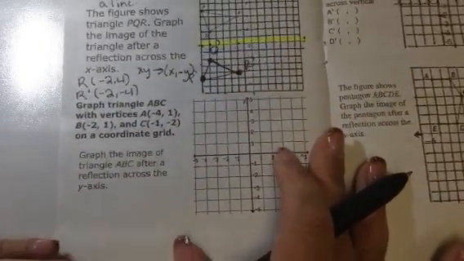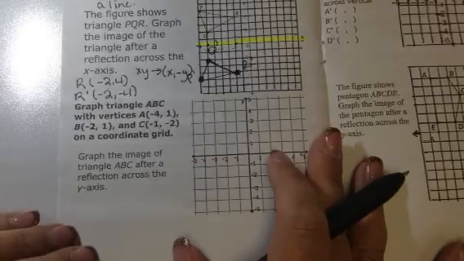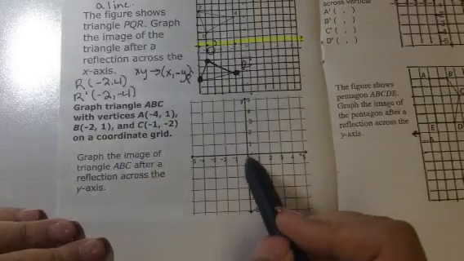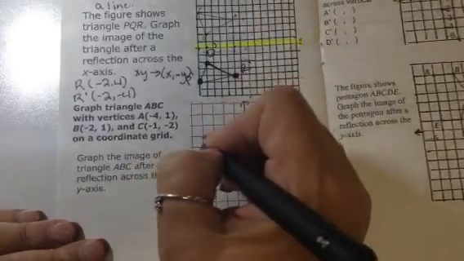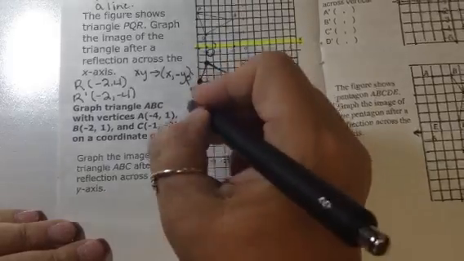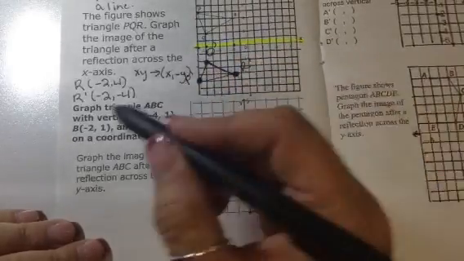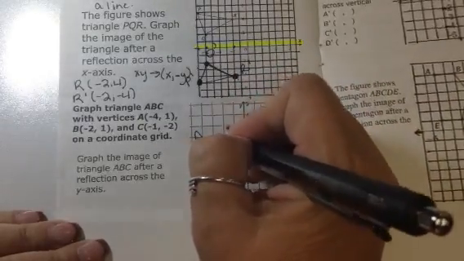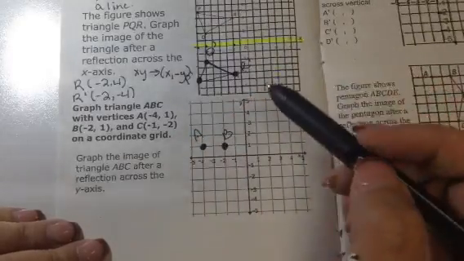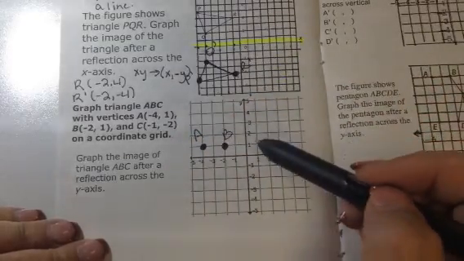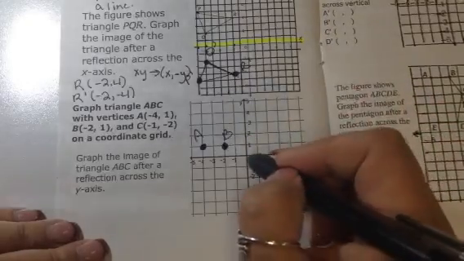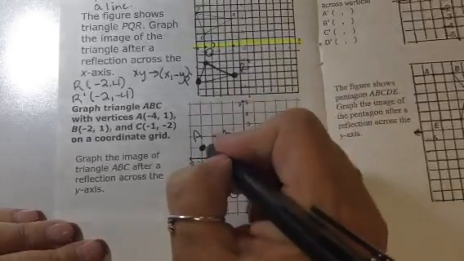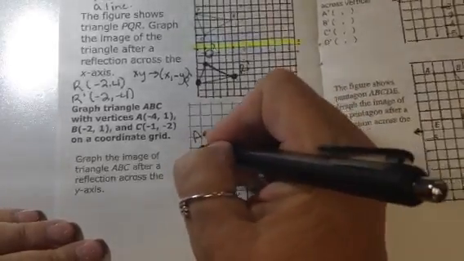Now if we come down here, we're going to try it again. This time they did not give us our points, so we are going to graph them. A is sitting at -4, 1, so we're going to go back 4, up 1, and put an A in there. B is sitting at -2, 1. So we're going to do the same thing. Put B. Remember, this is not our new figure, so this is just the original. We don't have to put a prime. C is sitting at -1, -2. So we're going to go here and put a C. And then we're just going to connect the dots.